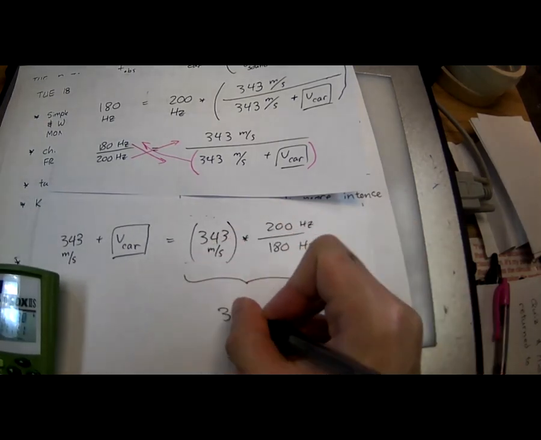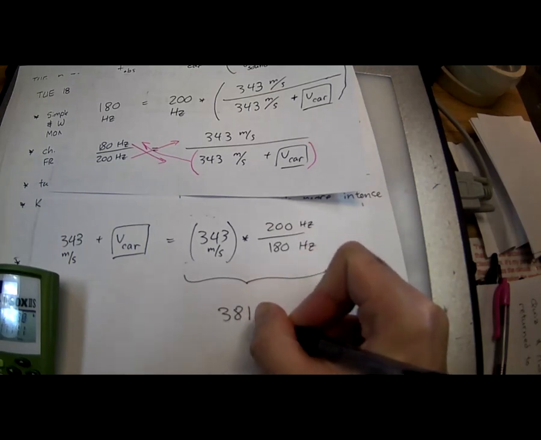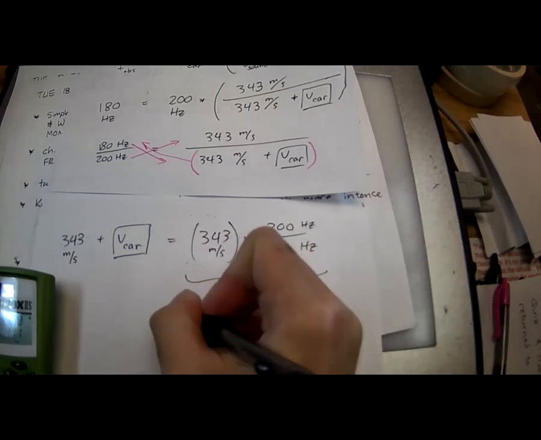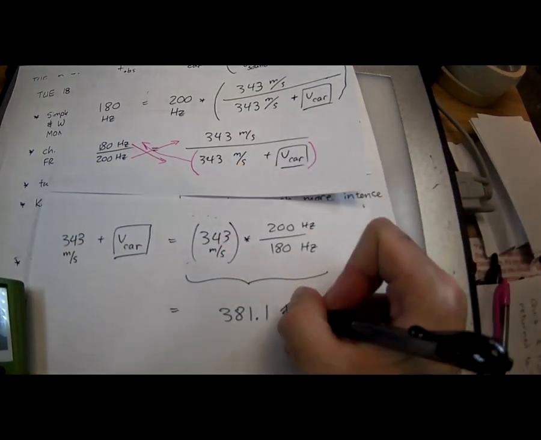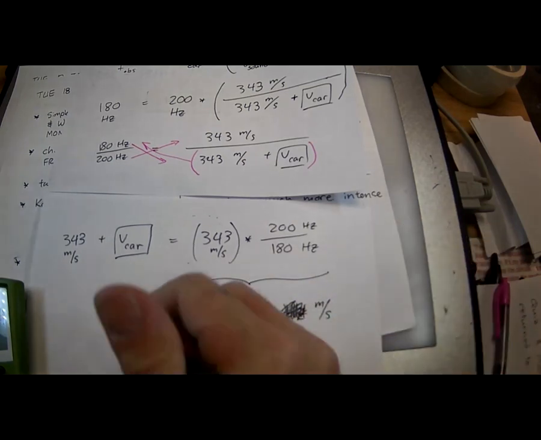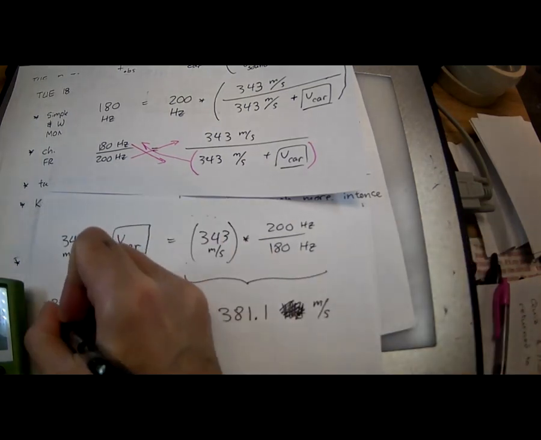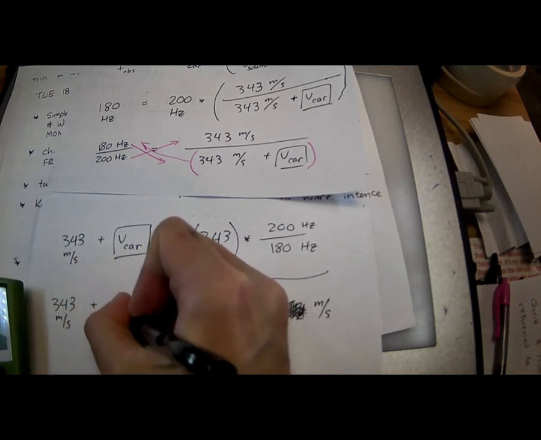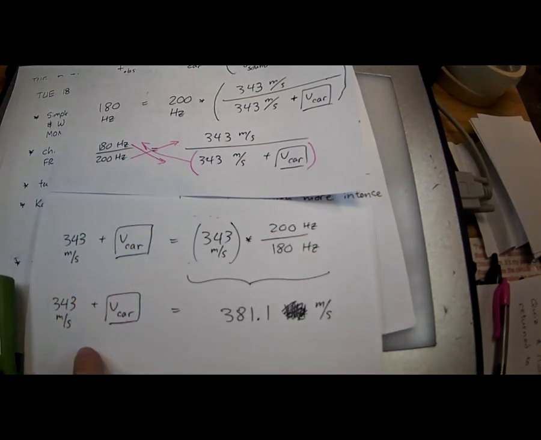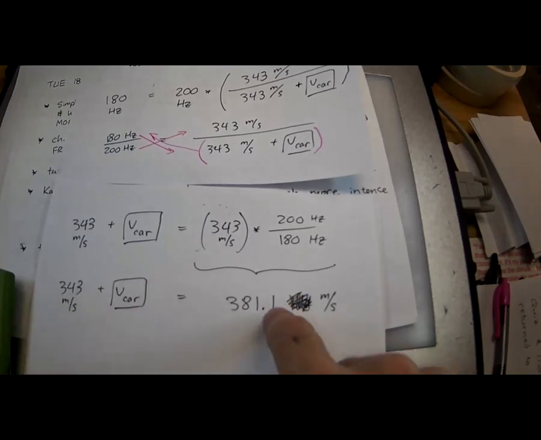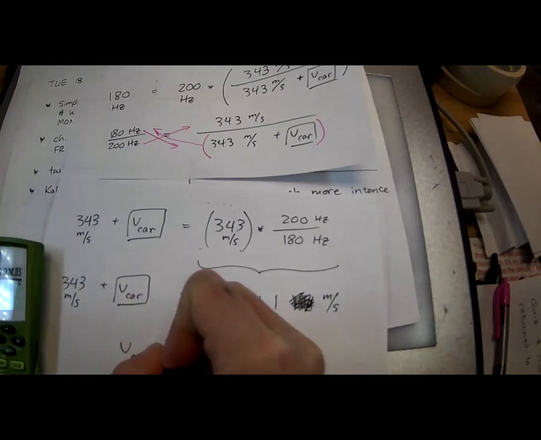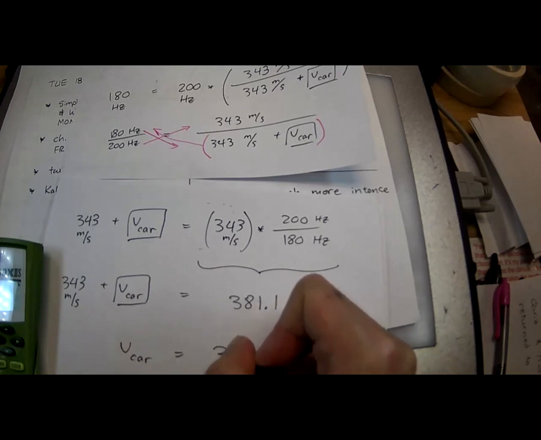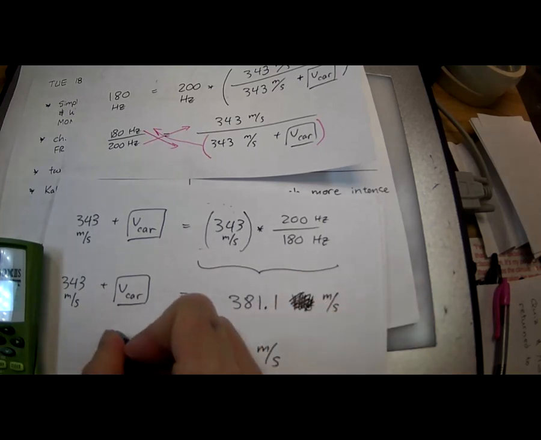It comes out to 381, not hertz, the unit would be meters per second. 343 meters per second plus v car equals that. And last algebra step, subtract over the speed of sound. So 381 minus 343. The speed of the car is 38 meters per second.